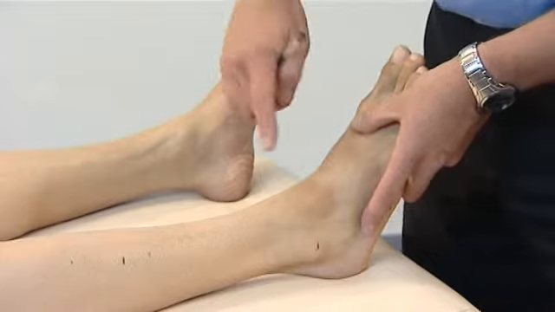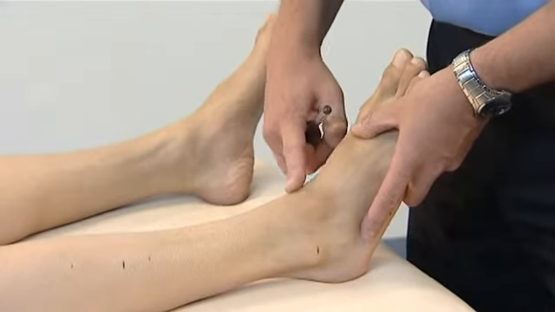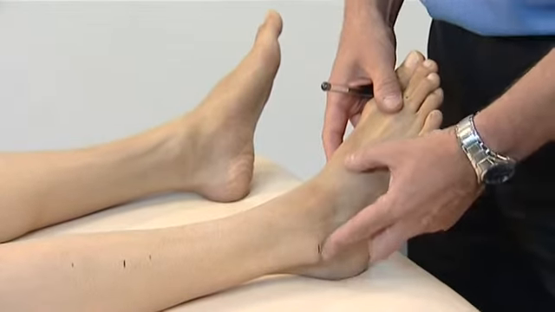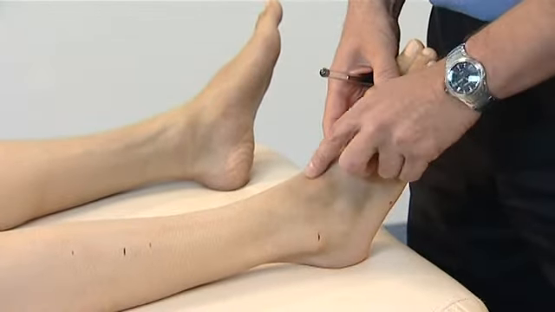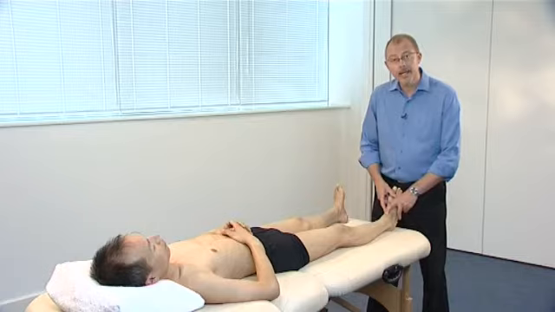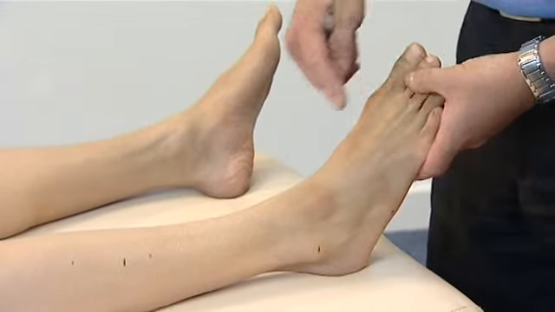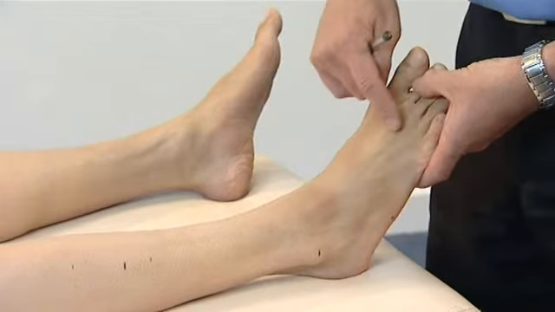Stomach 41 is located on the anterior aspect of the ankle flexure. It's on a level with the prominence of the lateral malleolus. It is located in between the tendons of extensor hallucis longus and extensor digitorum longus.